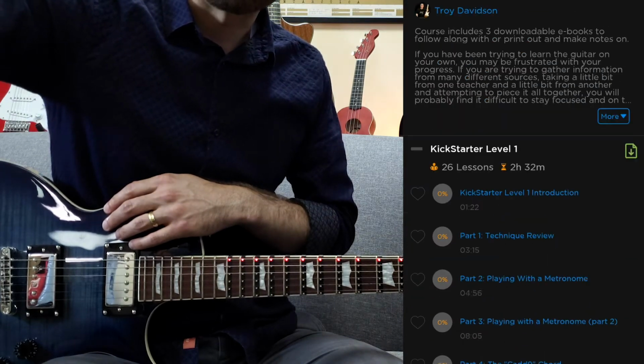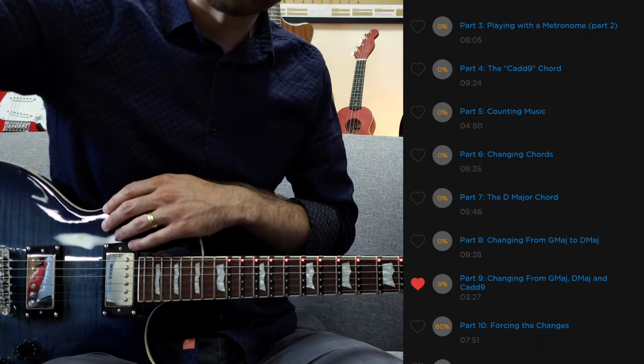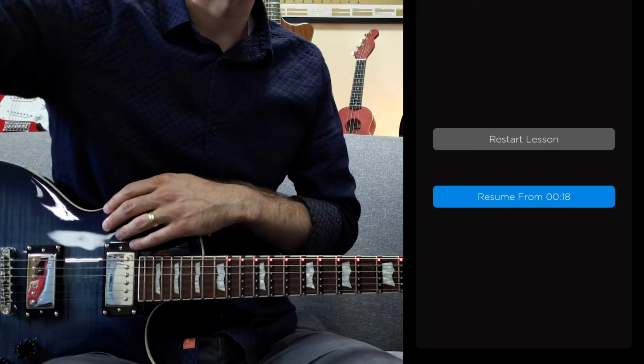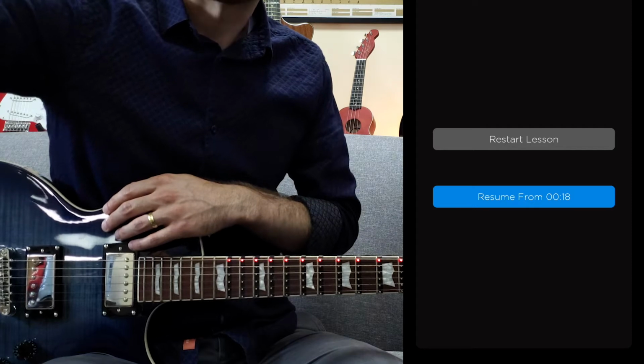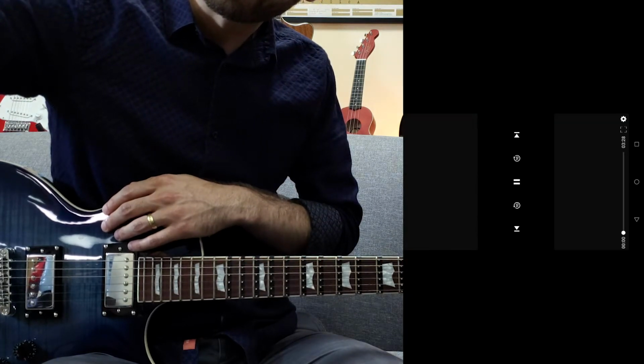Let's go into level 1, and we're actually going to start with part 9 here, changing from G major, D major, and C add 9, sorry.